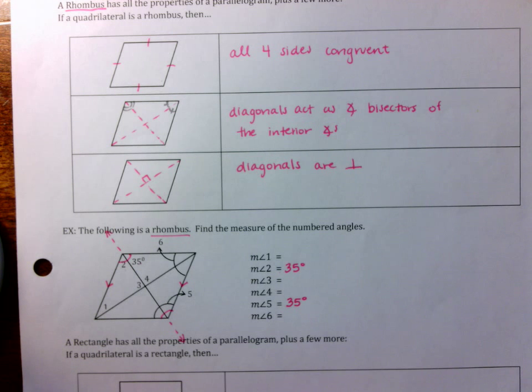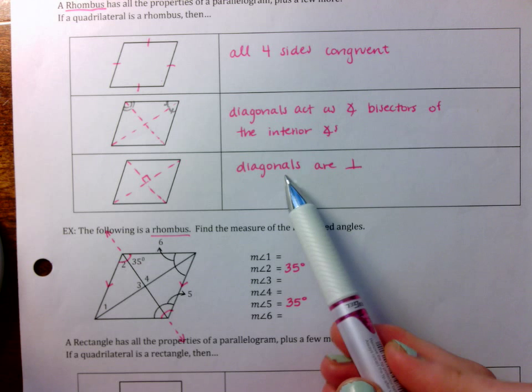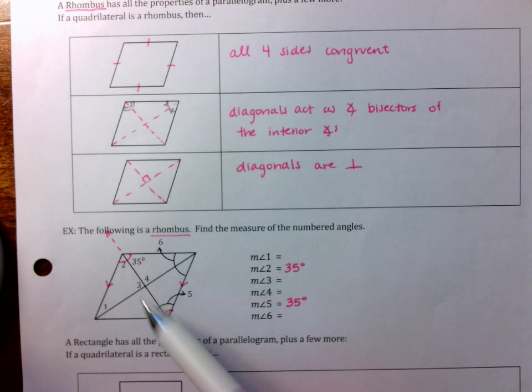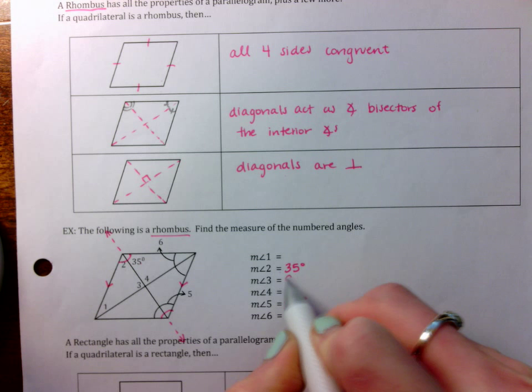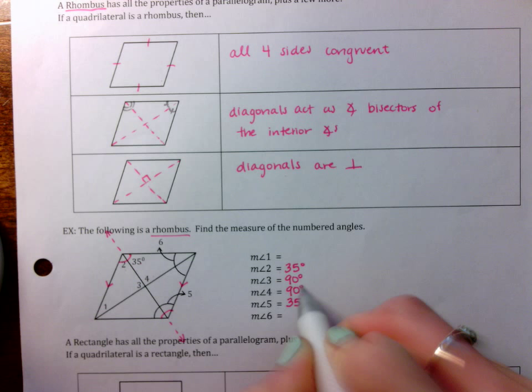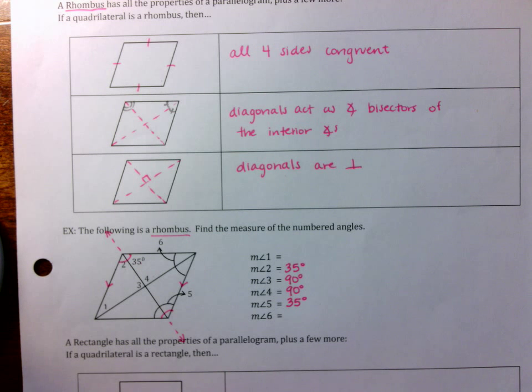Alright, moving on from there, let's look at the two middle angles here, 3 and 4. So up here we learned that the diagonals are perpendicular, and if they're perpendicular, we know that both angle 3 and angle 4 must be 90-degree angles. Okay, last but not least, that leaves angle 1 and angle 6. Now same thing, because opposite angles in a parallelogram are congruent, and these act as angle bisectors, the diagonals, we know that angle 1 and angle 6 must be congruent.